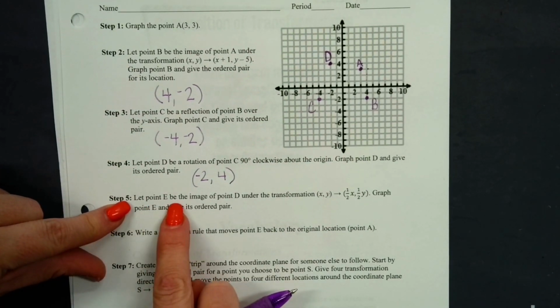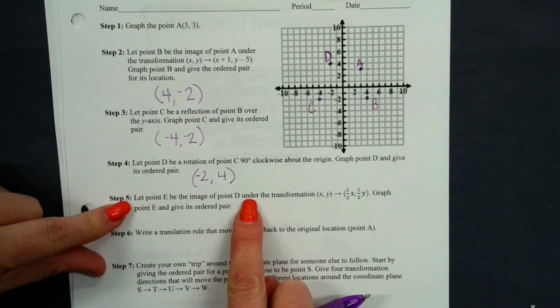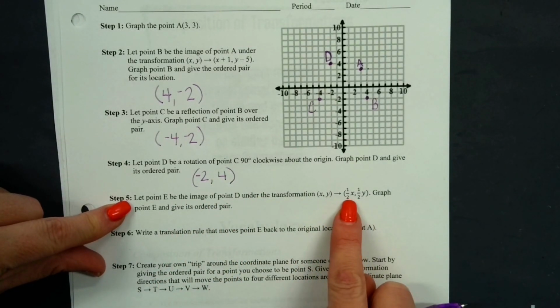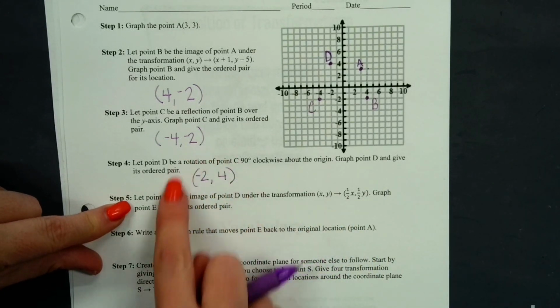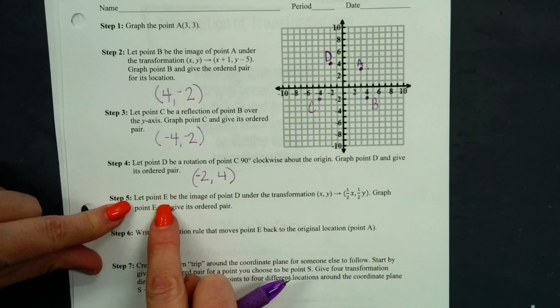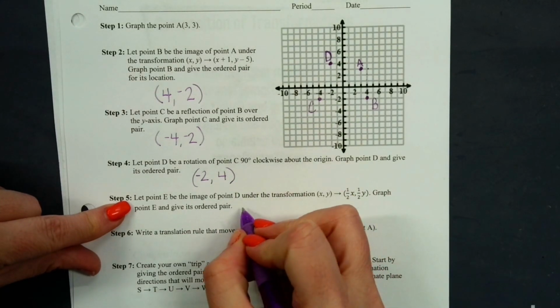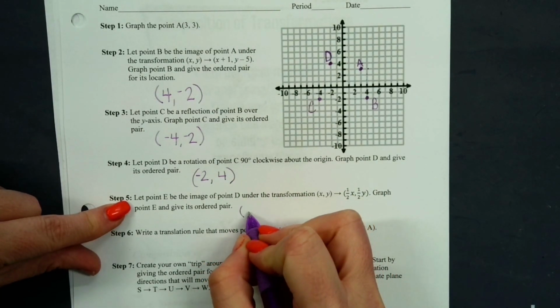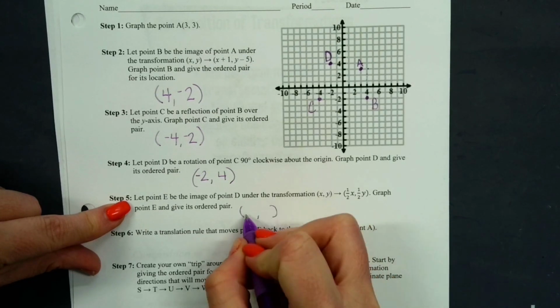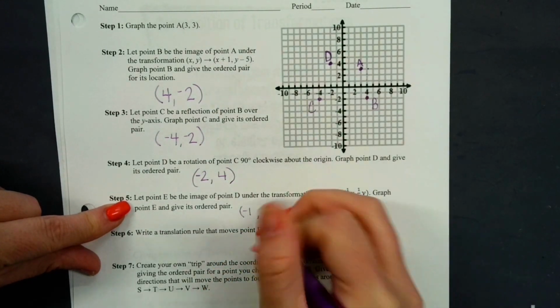Let point E be the image of point D under the transformation rule 1/2 X, 1/2 Y. So what am I doing with those? Yep, multiplying by a half, you're splitting them in half, right? So what's my new coordinate for point E then? -1, 2.